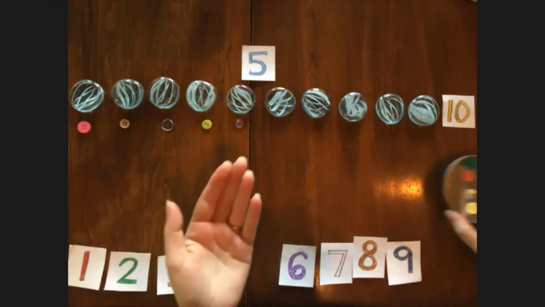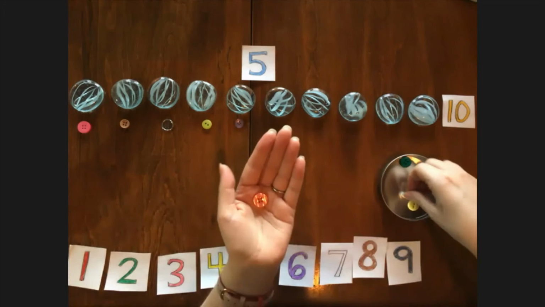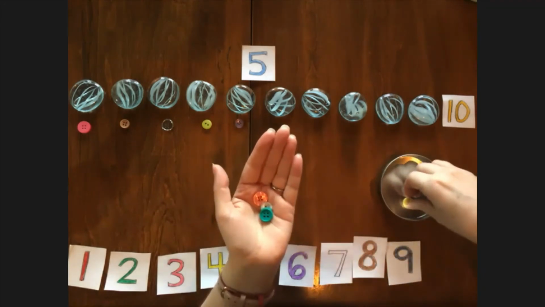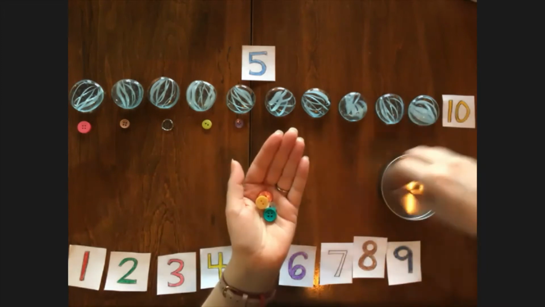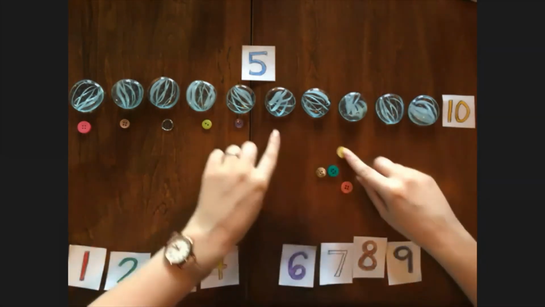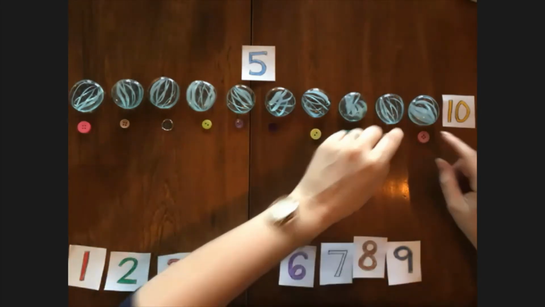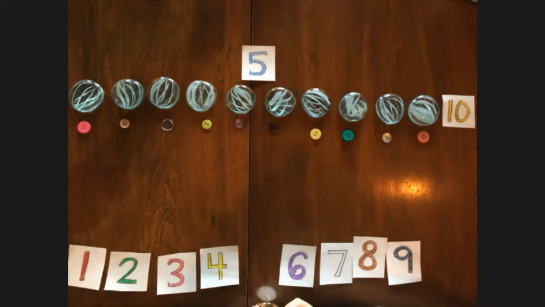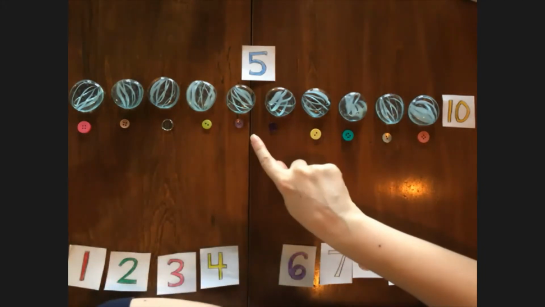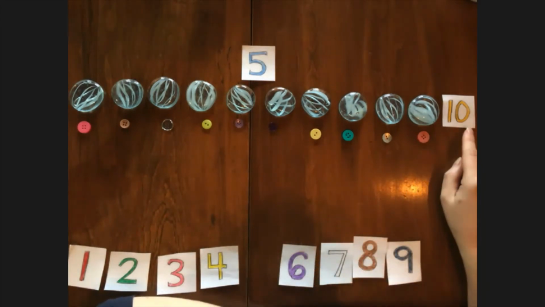So let's count out 5 more buttons. 1, 2, 3, 4, 5. 1, 2, 3, 4, 5. Okay, we made 10 again. So we had 5 buttons and we needed 5 more buttons to make 10.